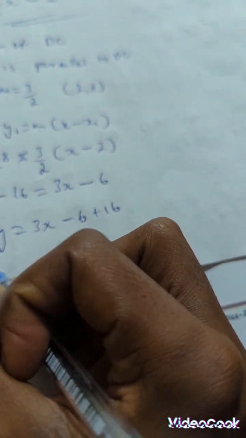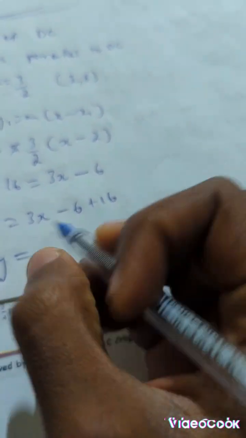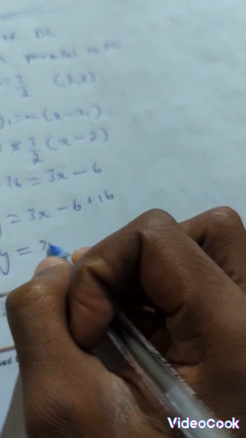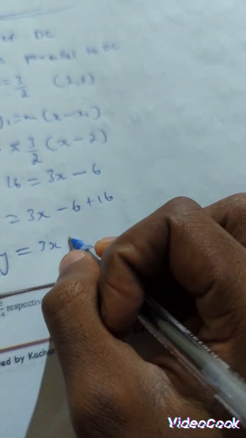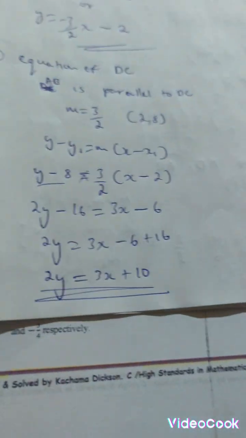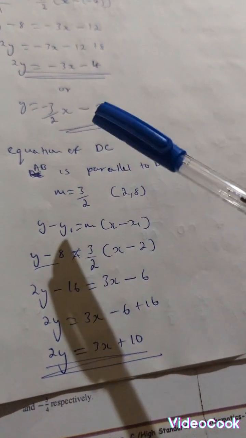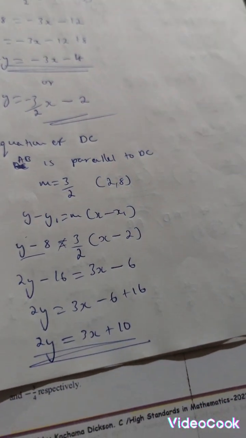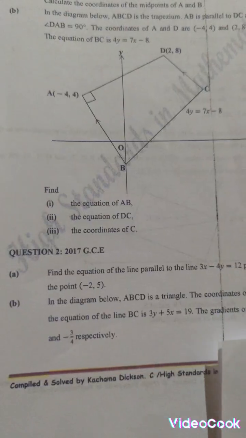Then we're going to get 2y is equals to 3x plus 10. You are done. That was the equation for DC.